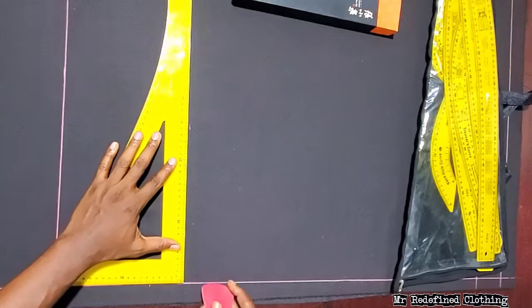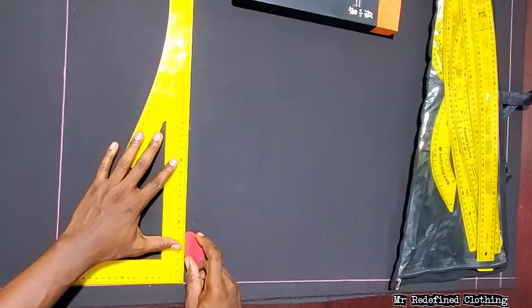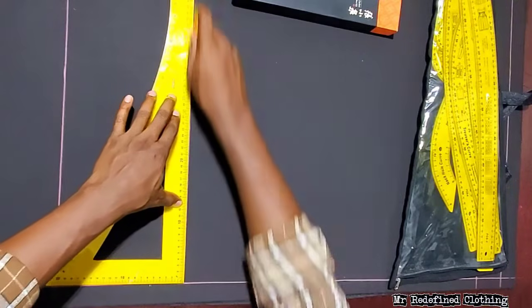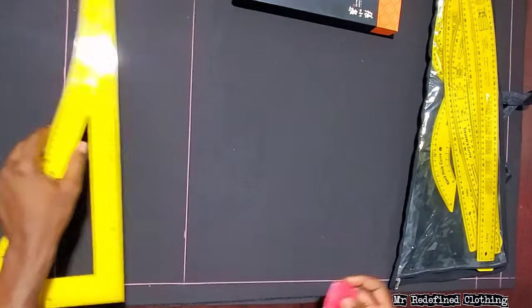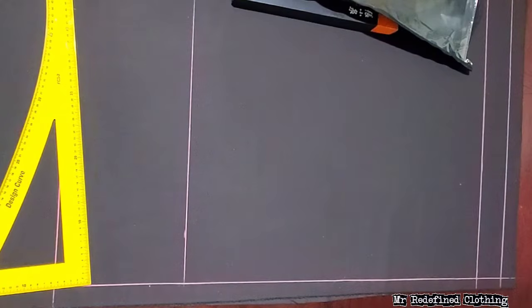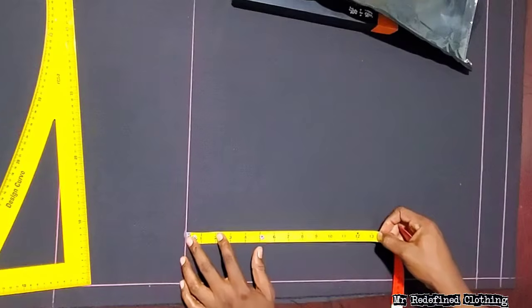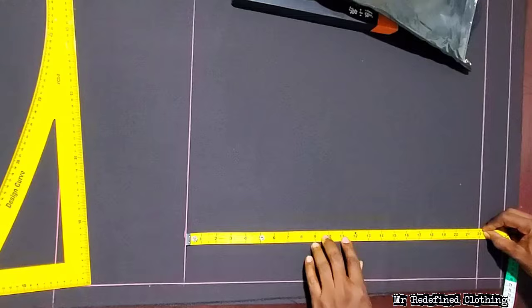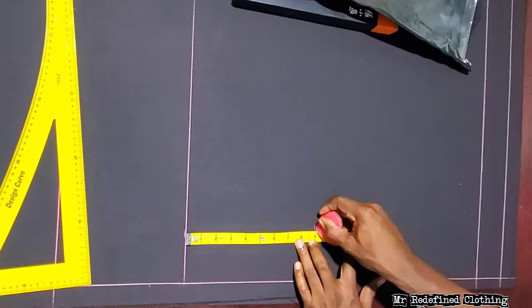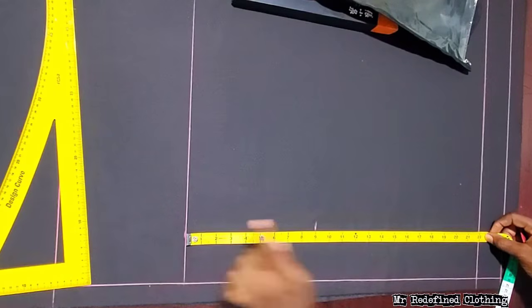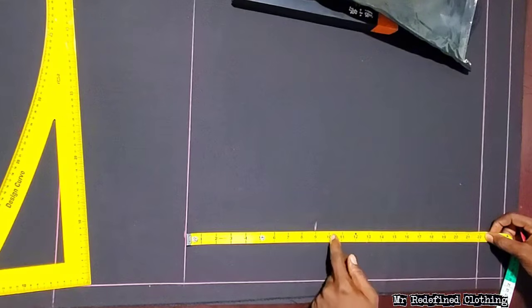It says pair of French cuffs for fashion designers. So you mark your crotch depth this way. Once your crotch depth has been marked, the next thing you get is your knee point. So how do you get your knee point? Measure from the crotch depth to your ankle line, 22, divide the distance into 2, 11, and come up by 2. That's 9 to get the knee line of your kid. From the crotch depth to the ankle line, divide by 2 and minus 2 inches from there.